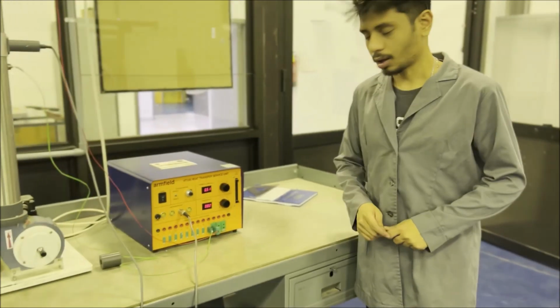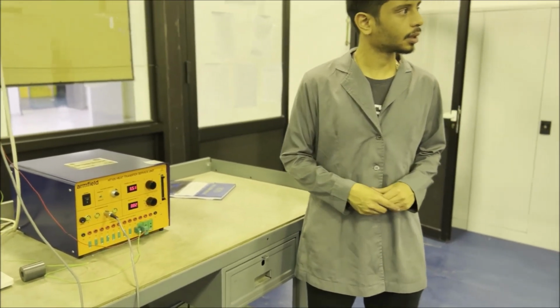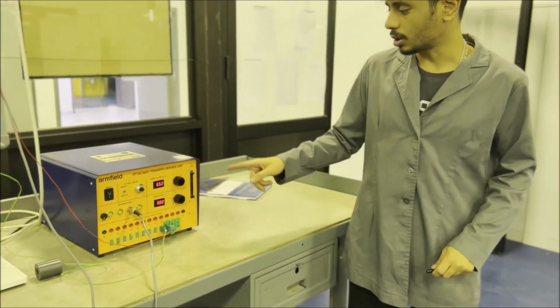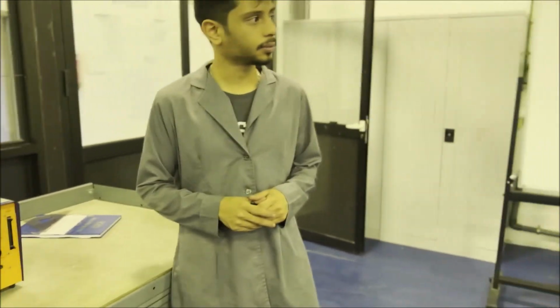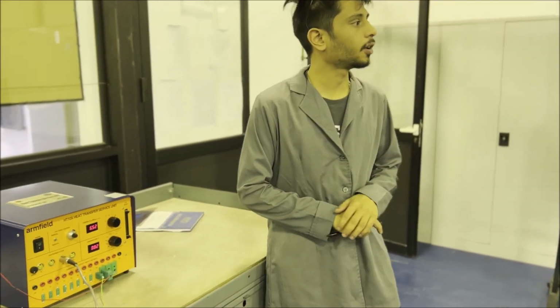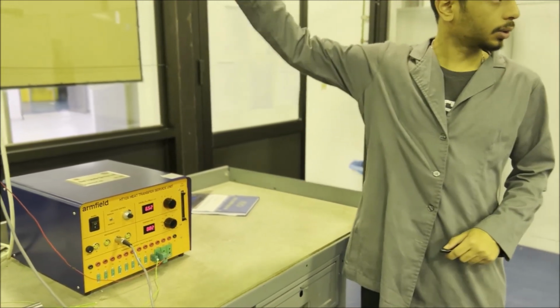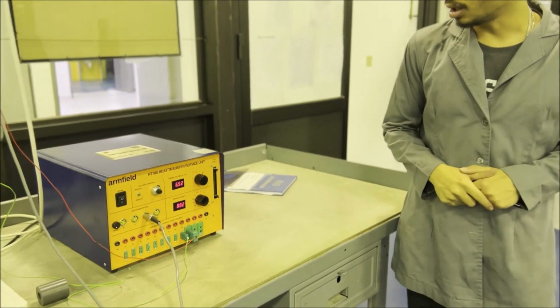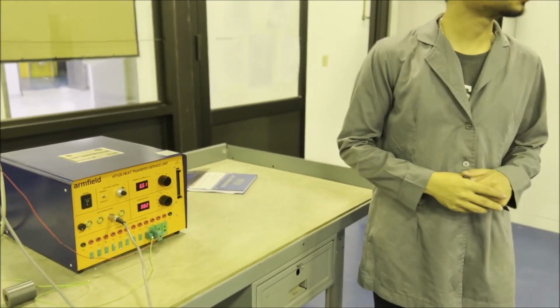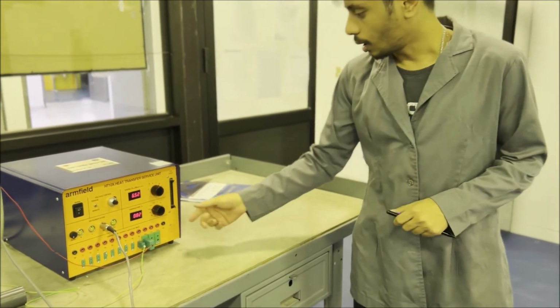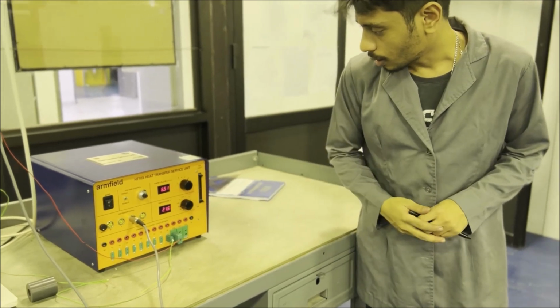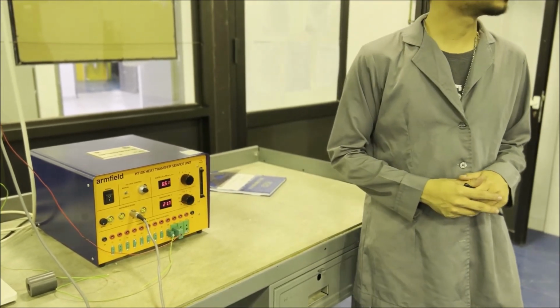Now velocity, how much? Velocity is 6.5. The TH, T10, 82. And TA, 21.7.